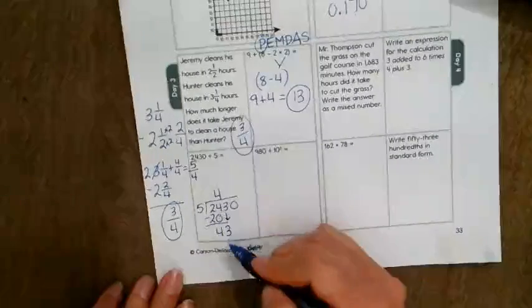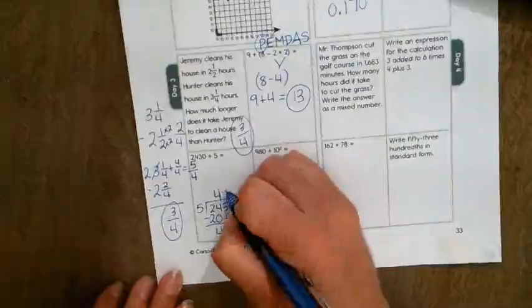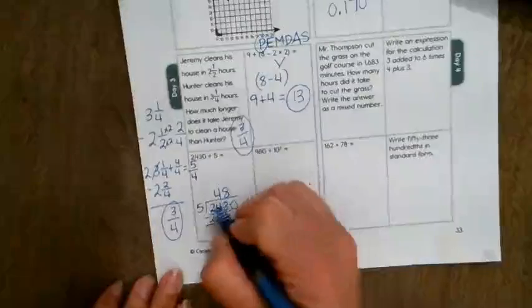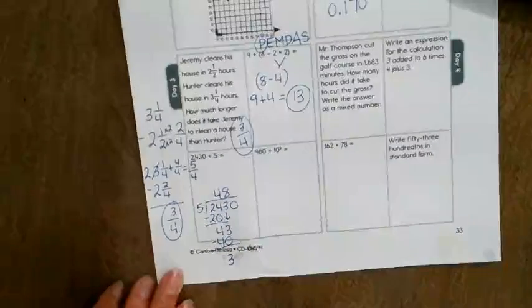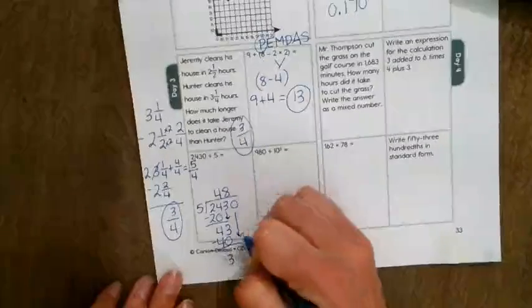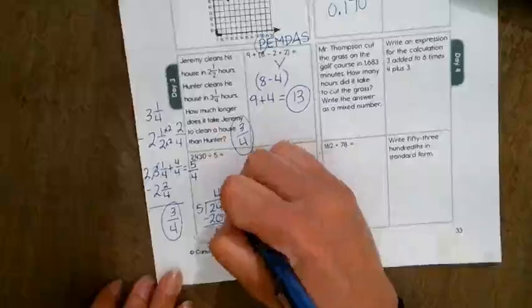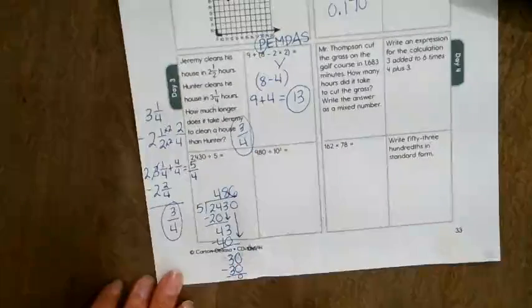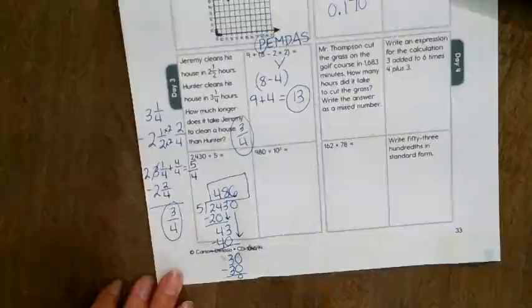How many times can 5 go into 43 without going over? 8 times. 8 times 5 is 40. Subtract and I get 3. Bring down your 0. 5 goes into 30 6 times exactly, so you have no remainder. Your final answer is 486.